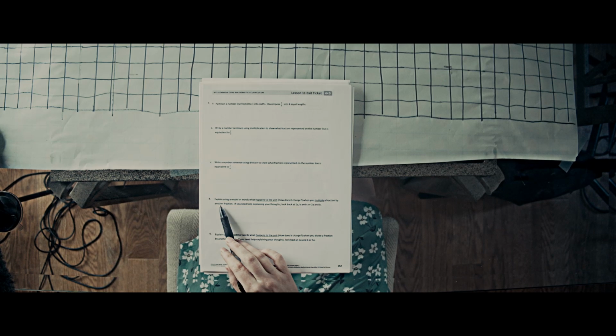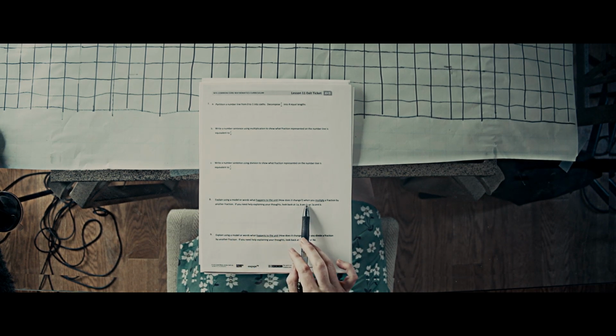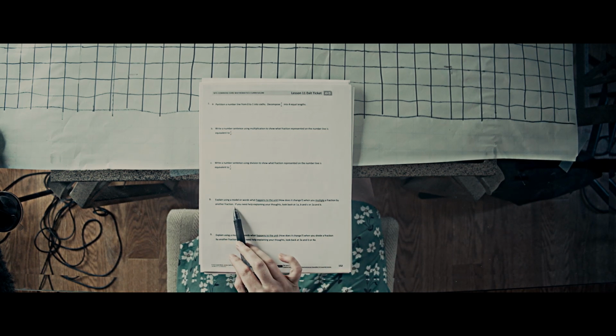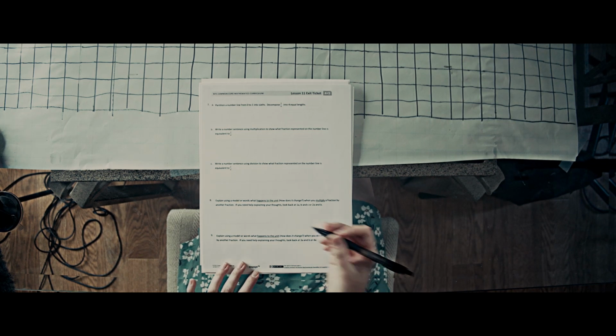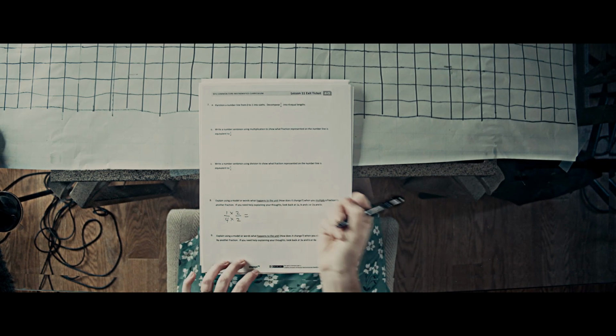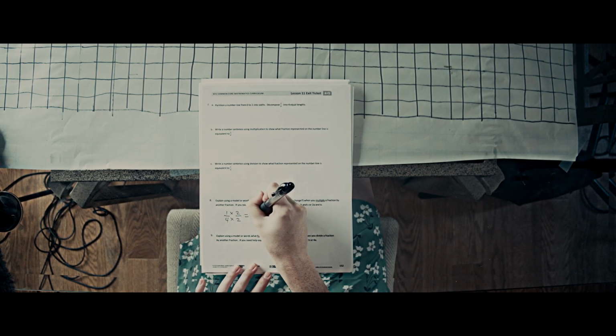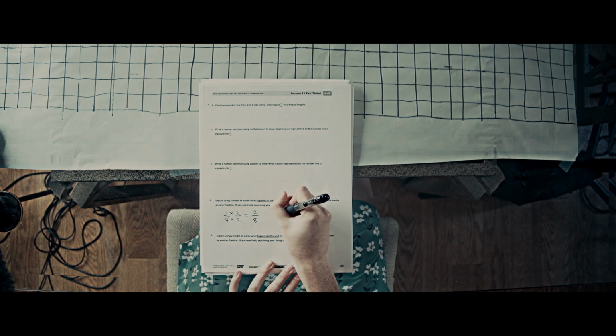For number 8, it wants you to explain using a model or words what happens to the units when you multiply a fraction by another fraction. Okay, let's look at an example to think about this one. So if I start with 1/4 and I multiply it by 2/2 or 1 whole, then I end up with 2/8. So what has happened to the amount of units here? Well, it went from fourths to eighths. So I have more units.